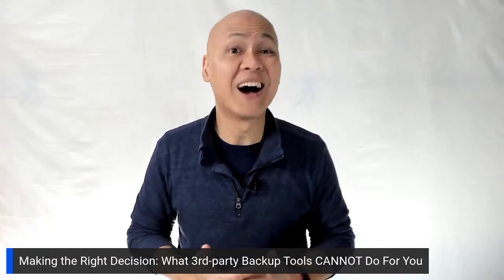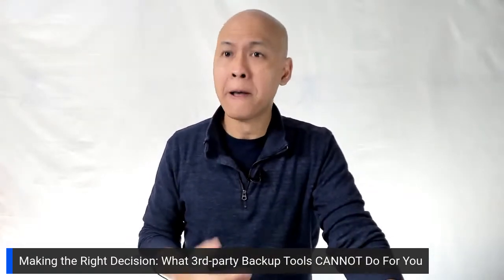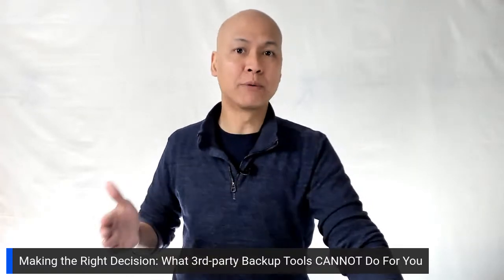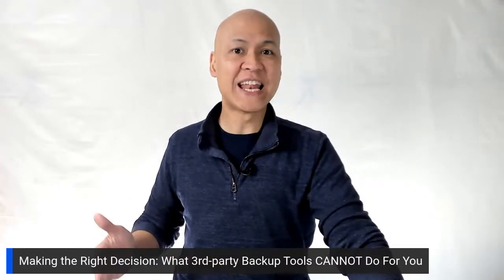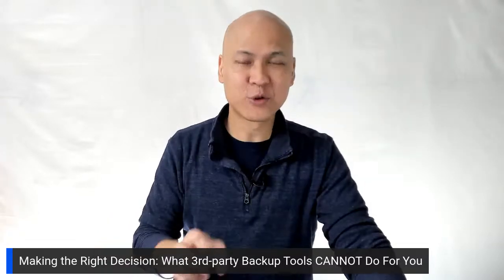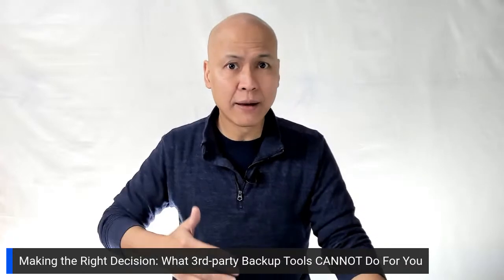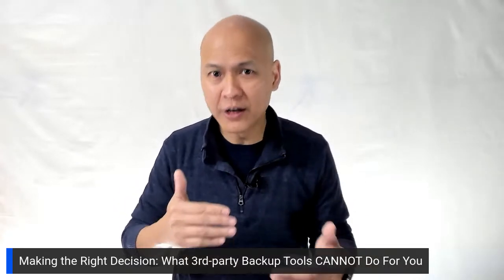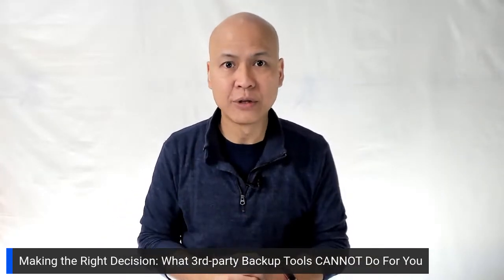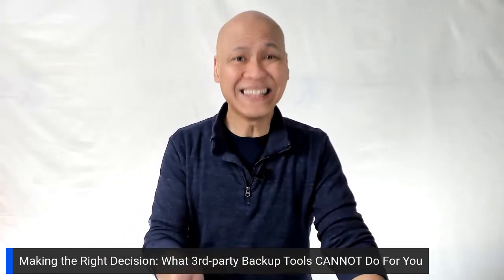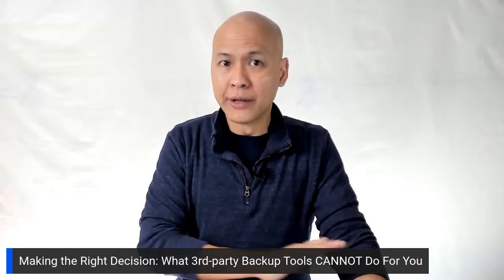Developers make those mistakes. I made that mistake when I was a developer. Your third-party backup tool will not be able to prevent anybody from restoring from backup so long as they have the right permissions. And this is, again, one of the reasons why I am a big believer in only giving people permissions to certain environments where they need them. Not a big fan of SA.